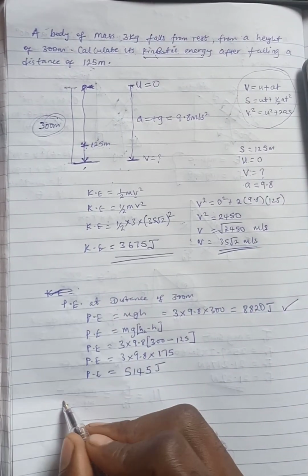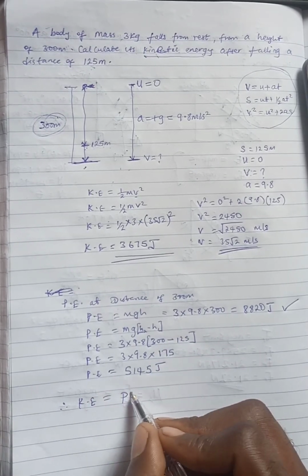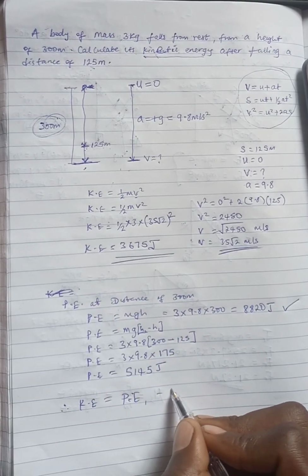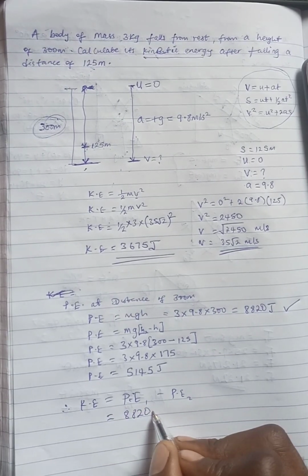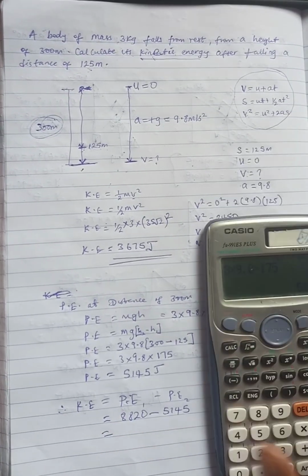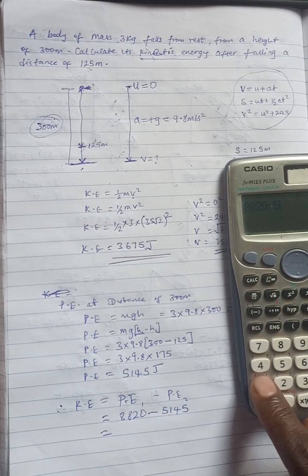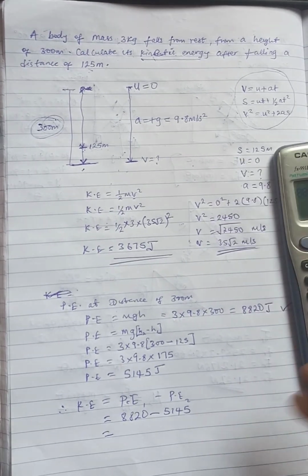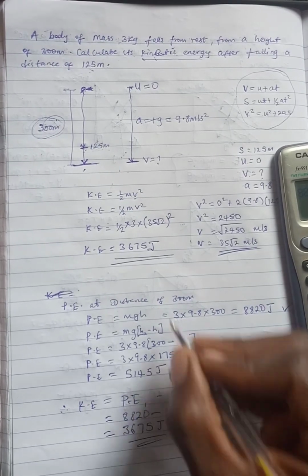So the kinetic energy now is the difference in potential energy, potential energy at point 1 minus potential energy at point 2. So this will be equal to 8820 minus 5145, which will give us 3675 joules, which is the same thing as this.